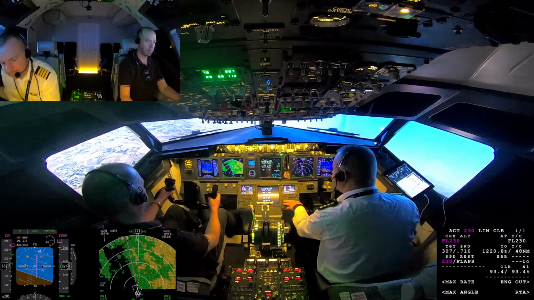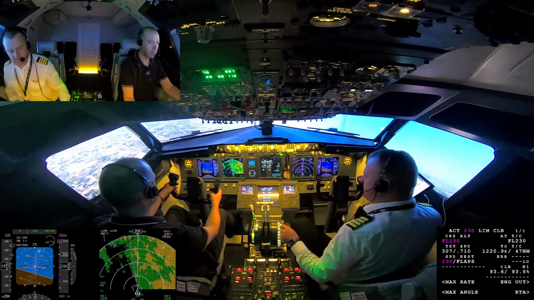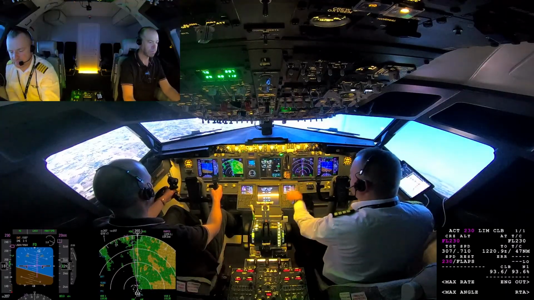Nose down. Yeah, we're gonna start retracting the flaps again. You notice the drop, so make sure we react to it.